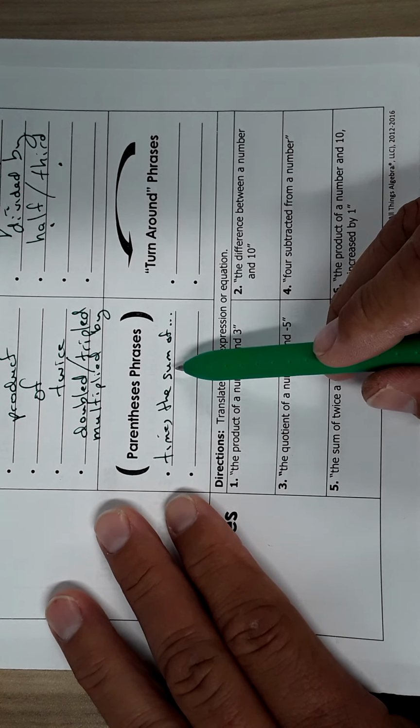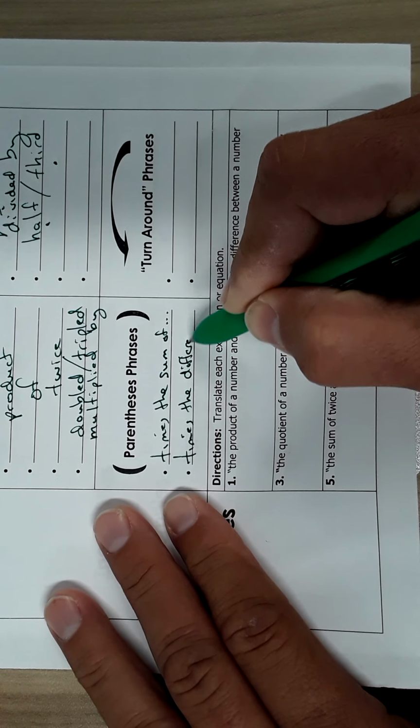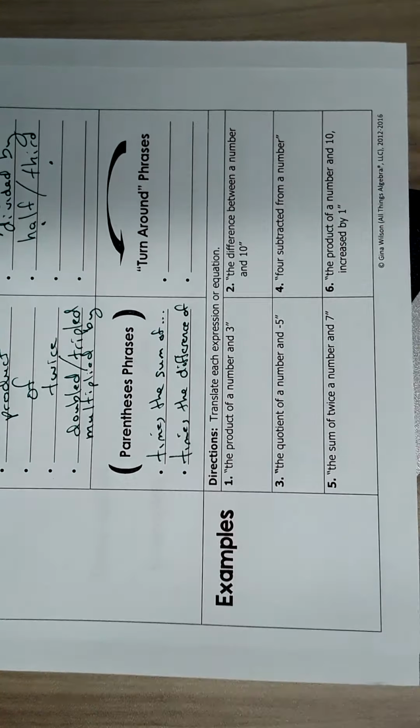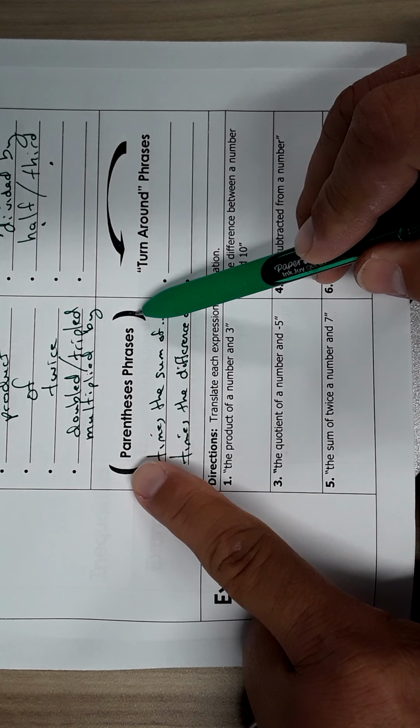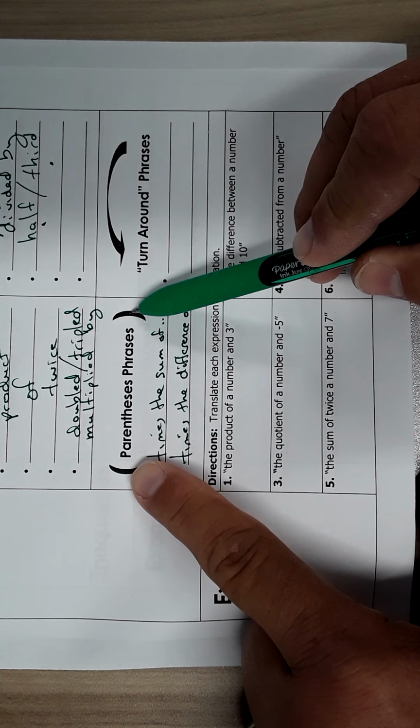And then the other one would be times the difference of. So if you see times the sum of or times the difference of, see there's two operations going on there. You're going to be multiplying something times something else that will be in parentheses. Either two things that are being added together, or in the parentheses you'll see two things that are being subtracted.